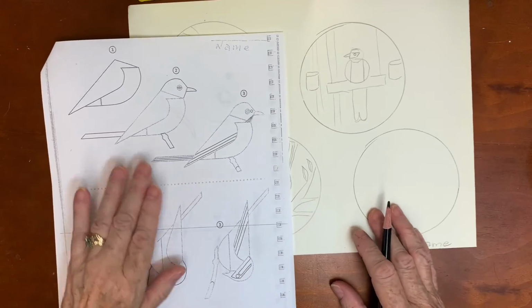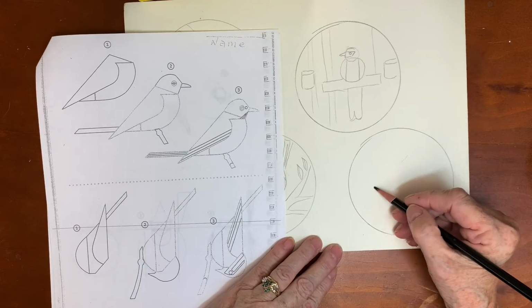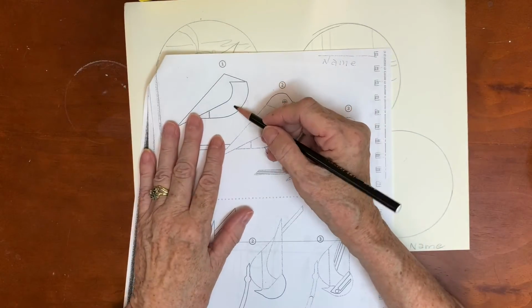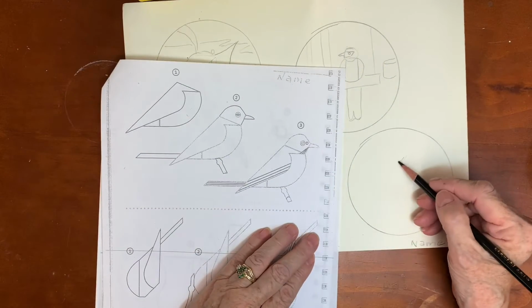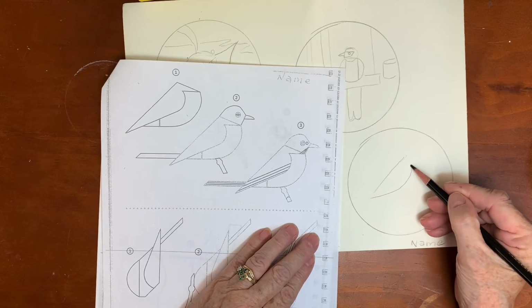I think I will choose this bird. He is sideways. So we're going to start with number 1 here, and it is like that.